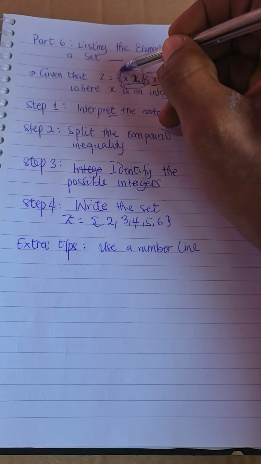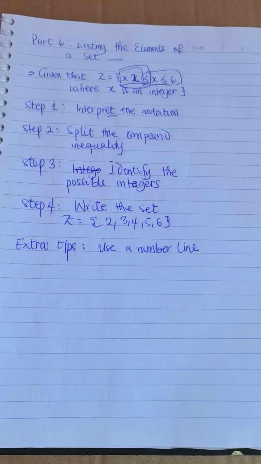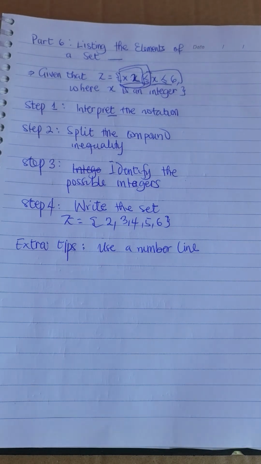Sorry, the second one is supposed to also cover here. The operation sign there is called inequality. Don't worry, we'll tackle them later. So let's continue with that.